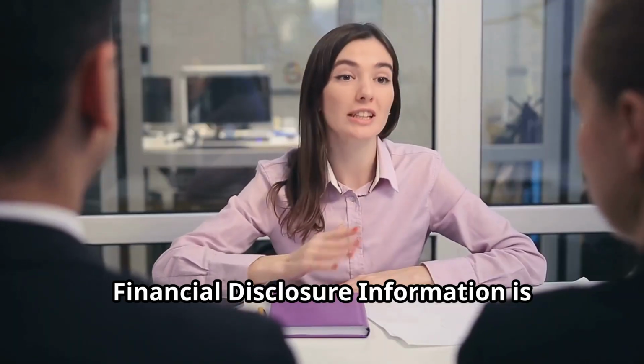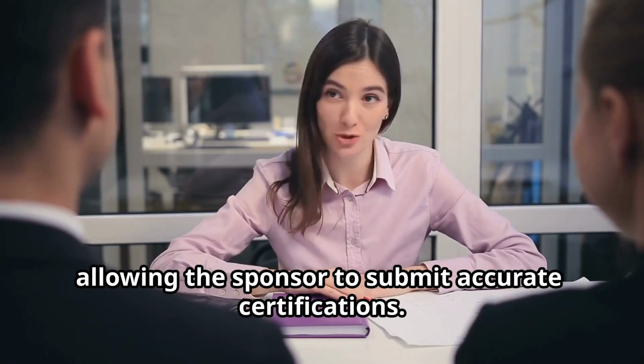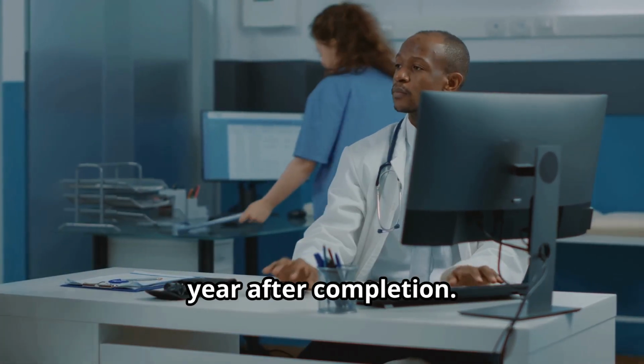Financial disclosure information is necessary too, allowing the sponsor to submit accurate certifications. Investigators must update this information during the study and for 1 year after completion.